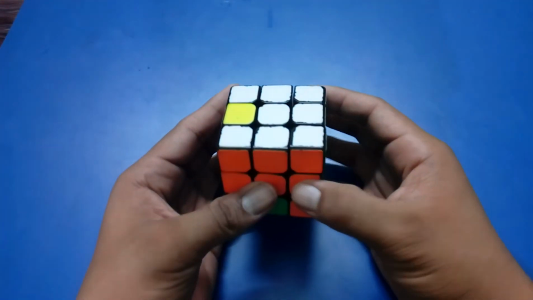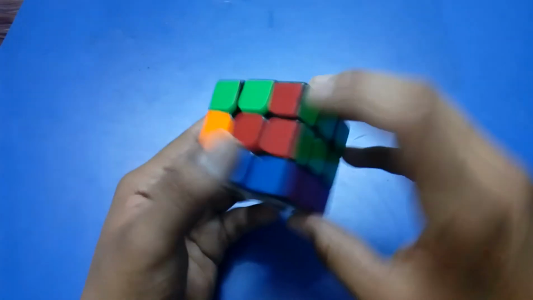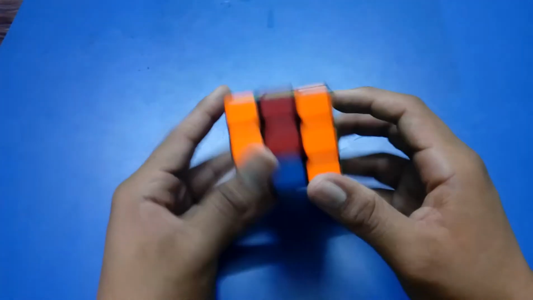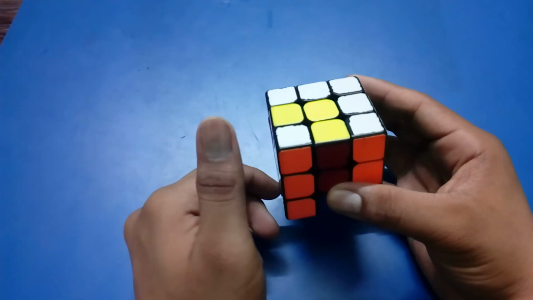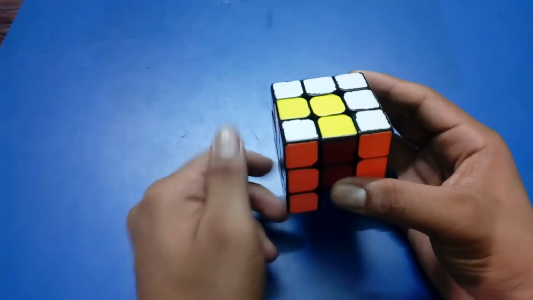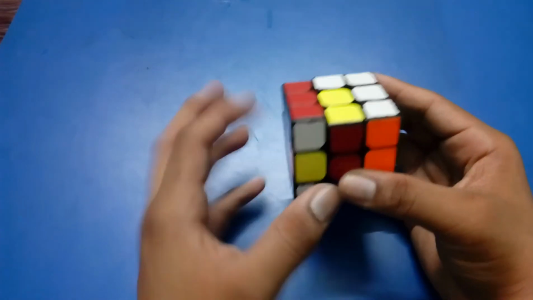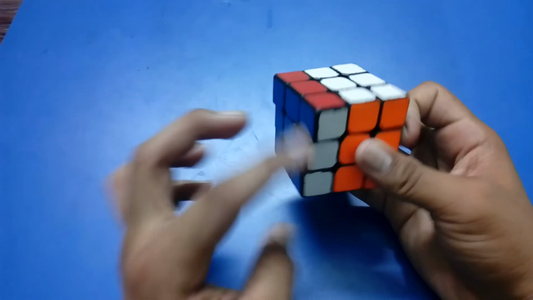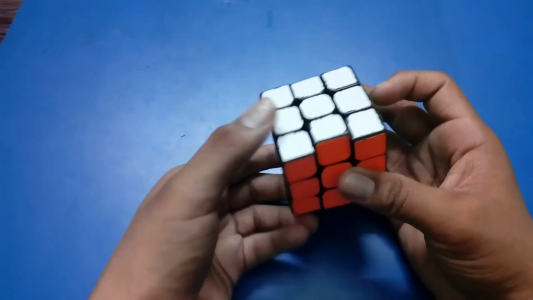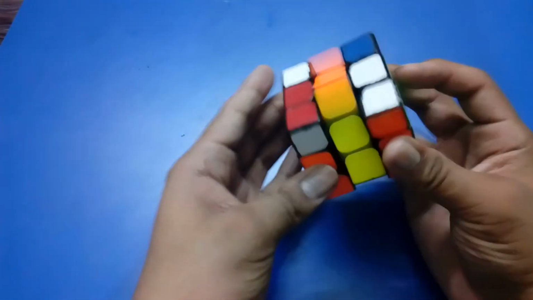Y can be solved by doing this setup, doing the swap and doing the setup like that. Finally, for B, what I do is I make it temporarily F like that and solve it that way, and do the setup and move it back up. The setup basically becomes something like this.